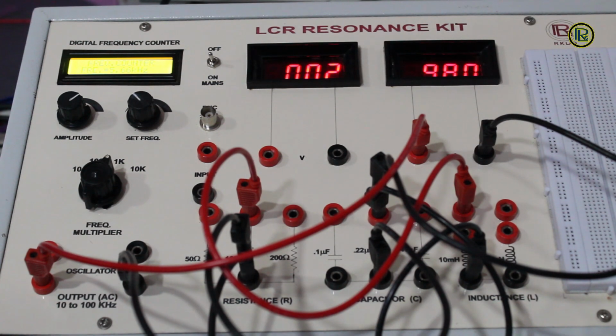Get back to the slides once again. So I have explained the series LCR circuit and the parallel LCR circuit. I hope you have all enjoyed my class and you will be able to perform the experiment in the laboratory.